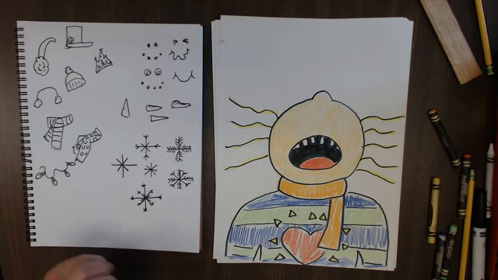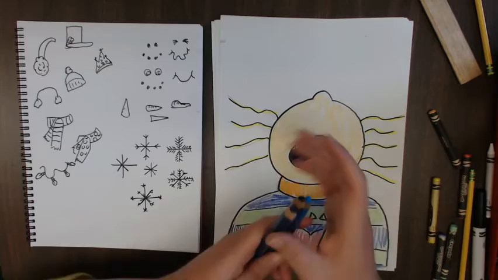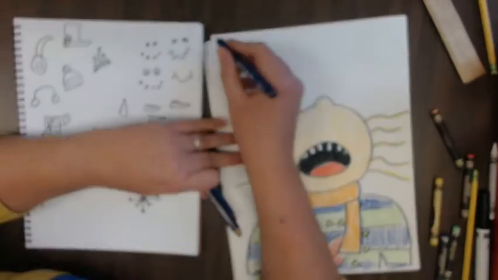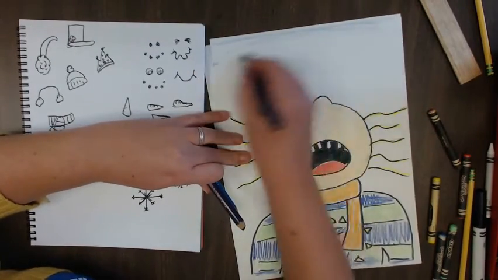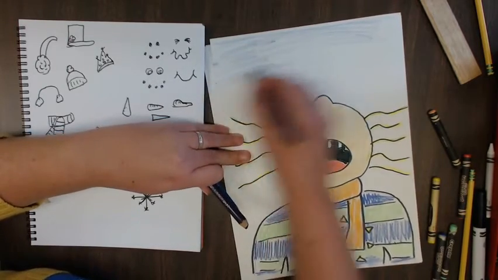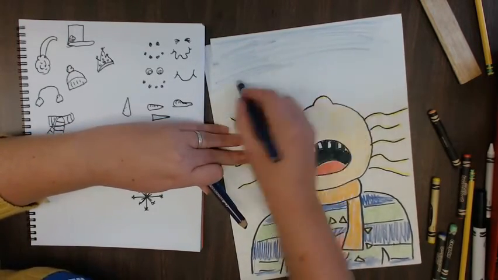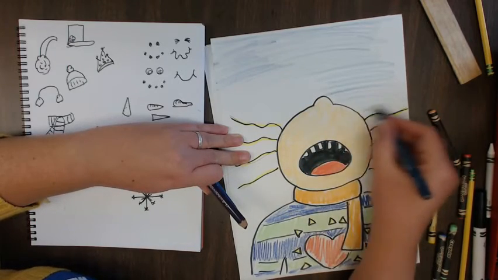I'd like you to get a blue and maybe a purple color pencil. It could be light blue, it could be dark blue. You can get all three color pencils, whichever you have. And we're going to start with the blue, and we're going to just shade back and forth across the top. And I like to keep my pencil on the side and bring my arm back and forth.